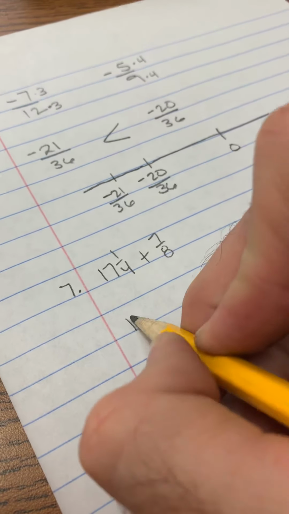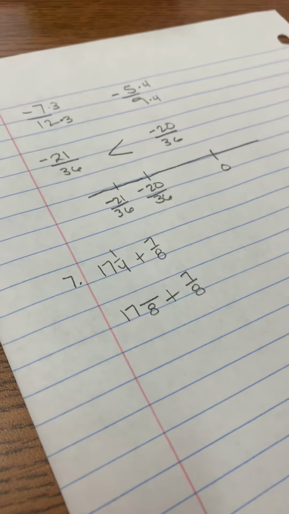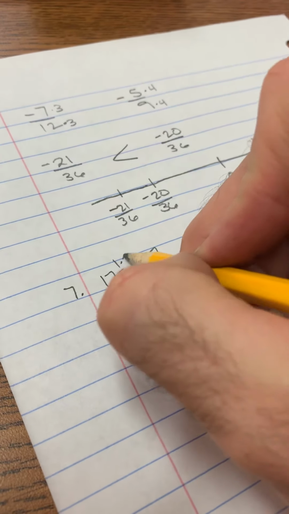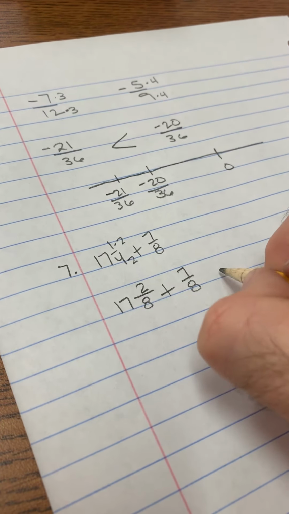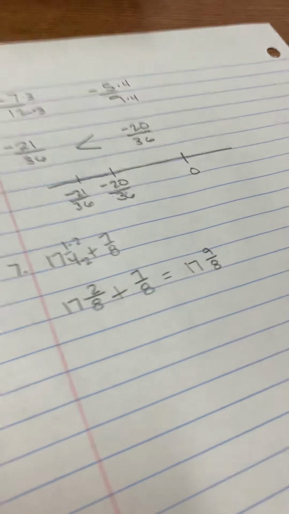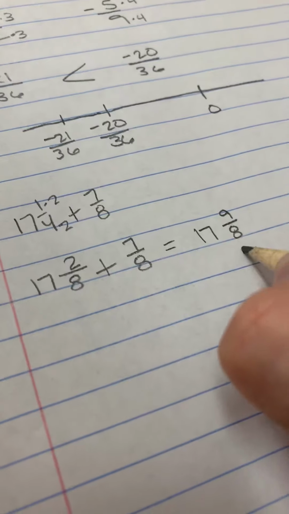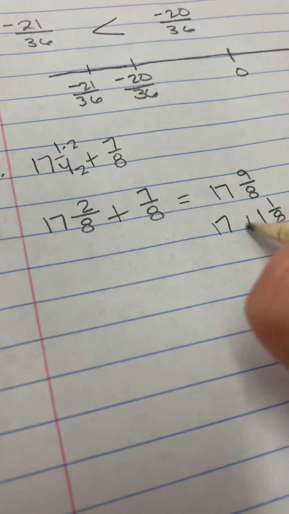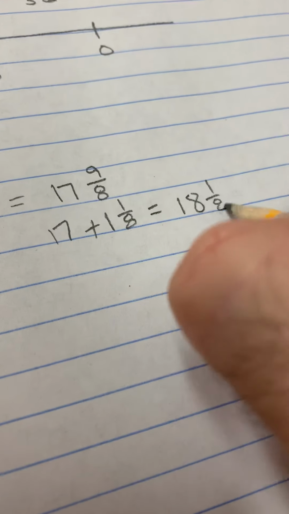Here, I'm going to get common denominators. 17 over something eighths plus 7/8, because I know 4 and 8 have a common denominator of 8. I got 4 times 2 to get 8, and 1 times 2 is 2. So 17 and 2/8 plus 7/8 is 17 and 9/8. Oh man, I have an improper fraction here, so I'm going to convert that improper fraction to 1 and 1/8. So now I've got that 17 and that 1 and 1/8. So that would be 18 wholes and 1/8 left over.